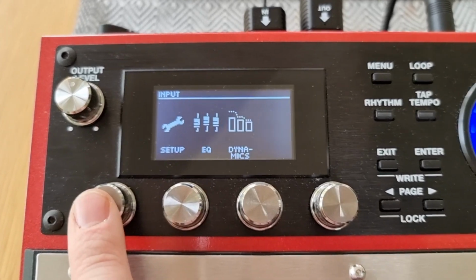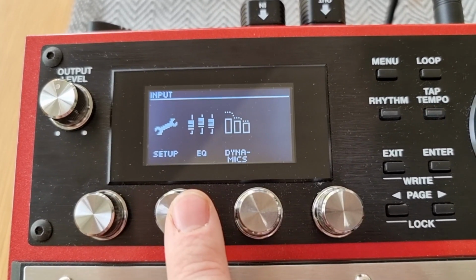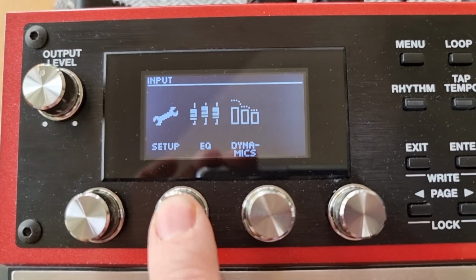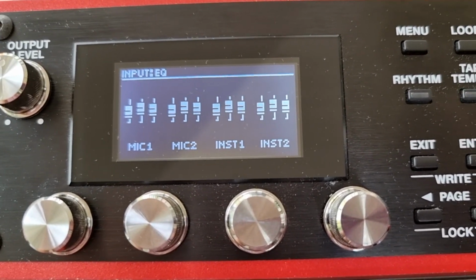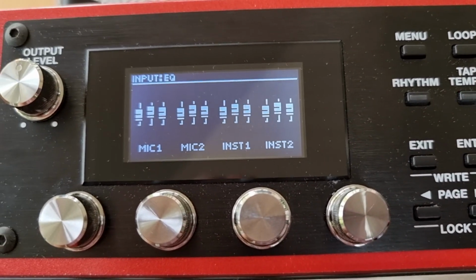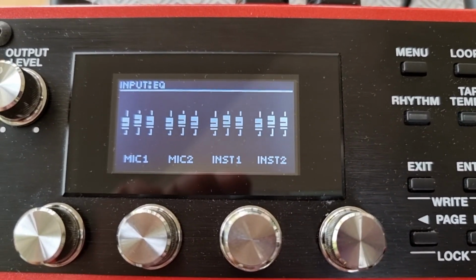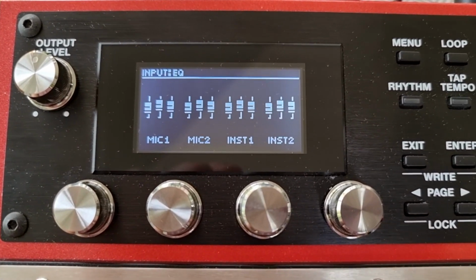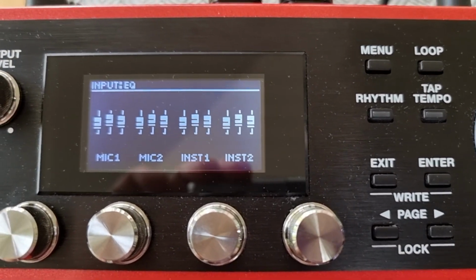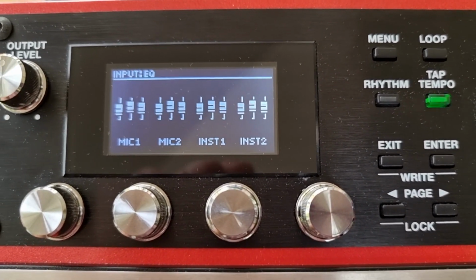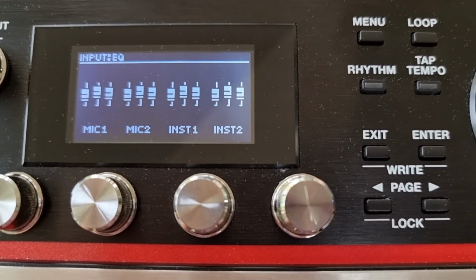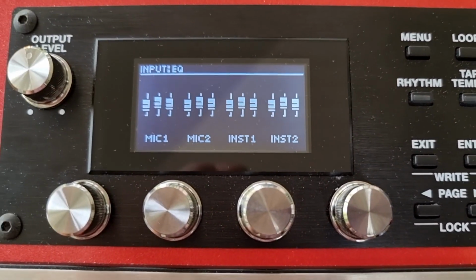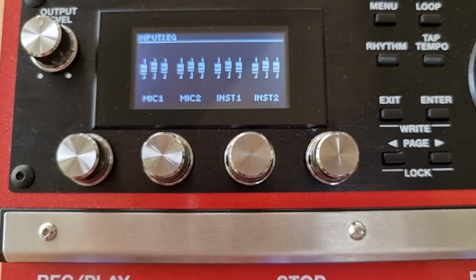Okay, so what I'm going to do is exit out of that one. There was my setup where I went into before, and now we're going to delve into EQ. So next up we've got the EQ option, and you can see I've got mic 1, mic 2, instrument 1 and instrument 2. So I can make EQ adjustments for all of my 4 inputs. Obviously if stereo link was switched off, then I would have instrument 1L, instrument 1R, instrument 2L, instrument 2R. So I'd have more options for EQing each of the inputs at the back.